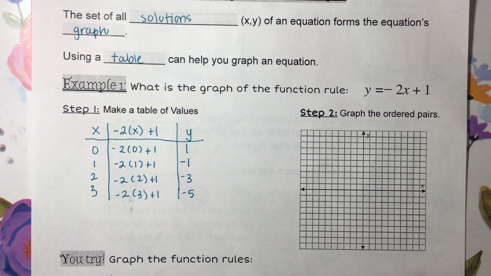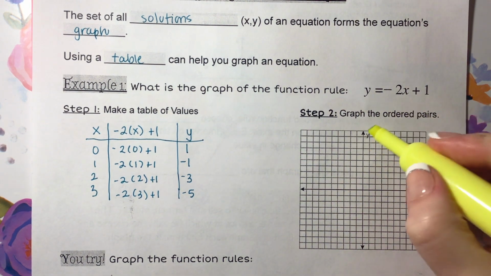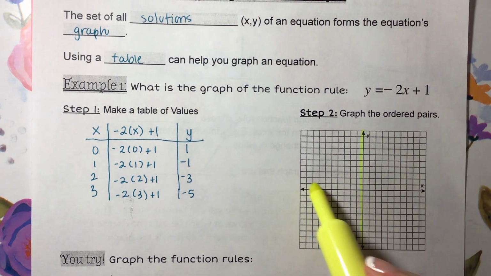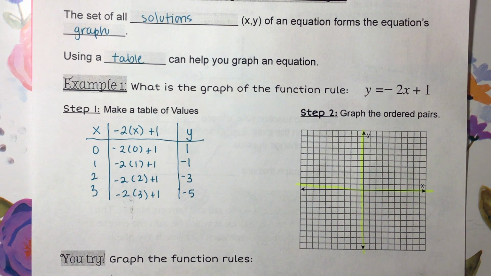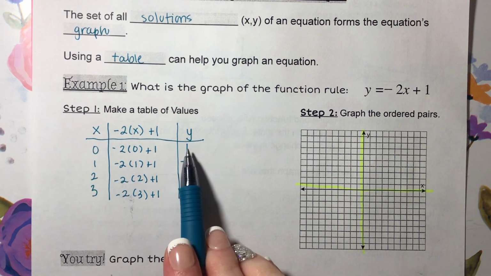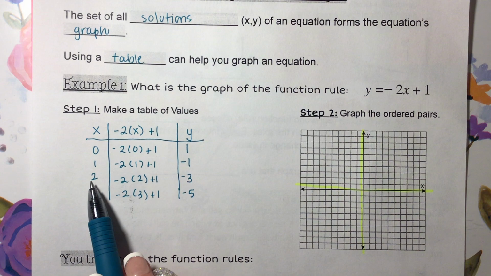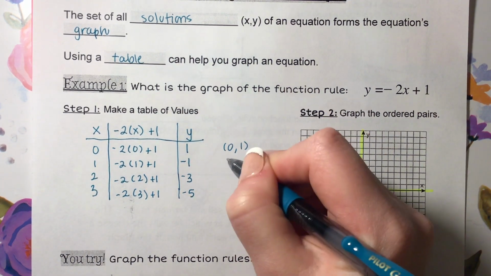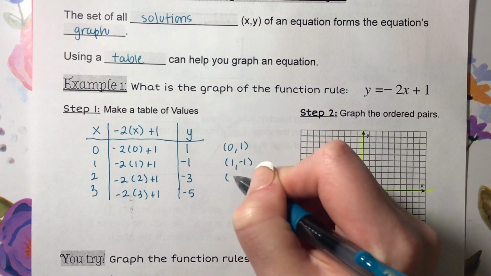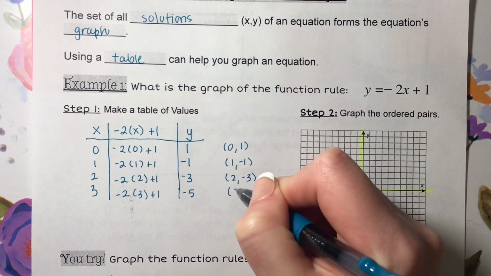So at this point, I have my ordered pairs. I have my x's and my y's, and I'm going to rewrite them one more time, but I'm going to go ahead and highlight my axes just so you can see them a little bit easier. And my coordinates are (0, 1), (1, -1), (2, -3), and (3, -5). So I'm just going to write those out to the side just so we can see them together a little bit easier.